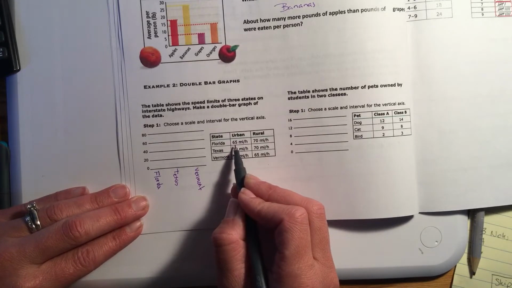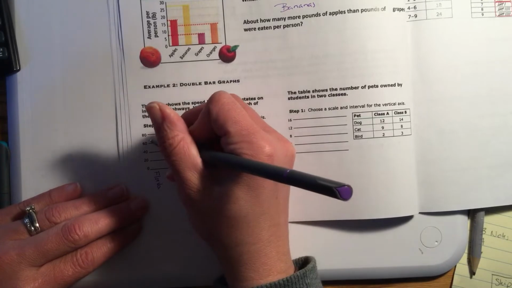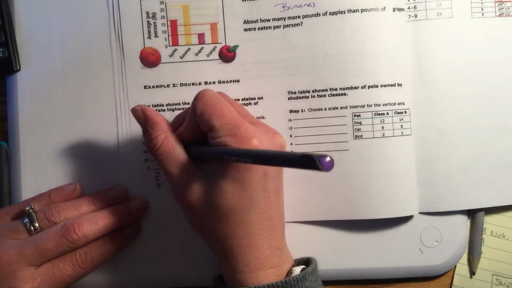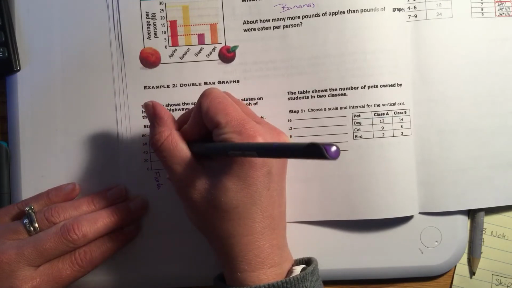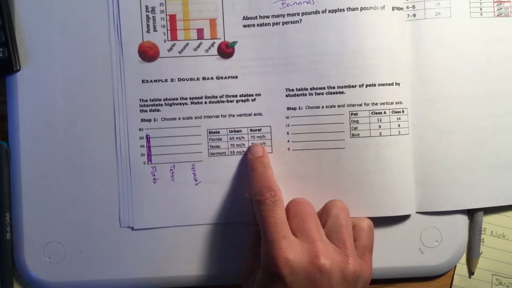So Florida would be 65 miles an hour in the urban, and you guys can see that this goes up by 10s. So 65 would be right here. I'm going to do that one in purple. And then right next to it, we're going to do the rural, which is 70.